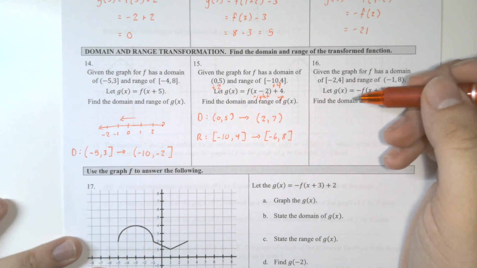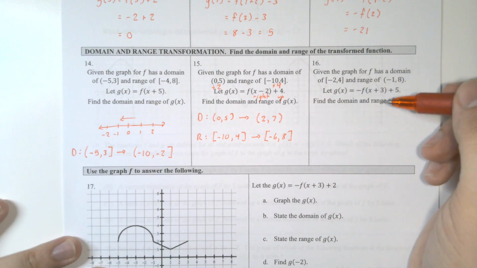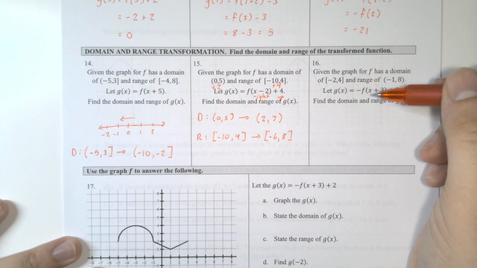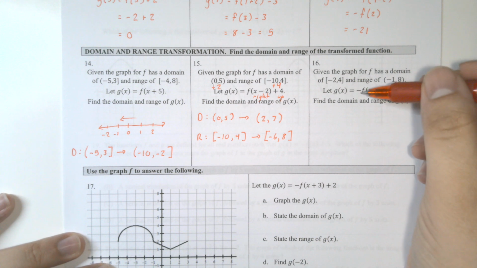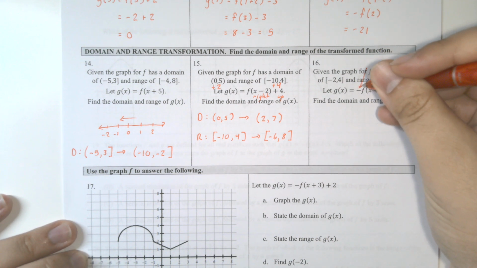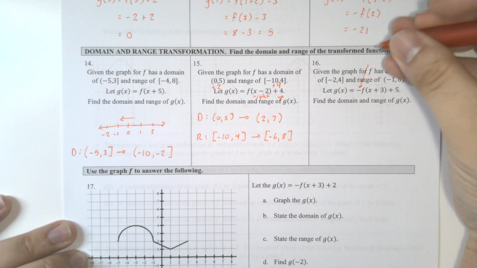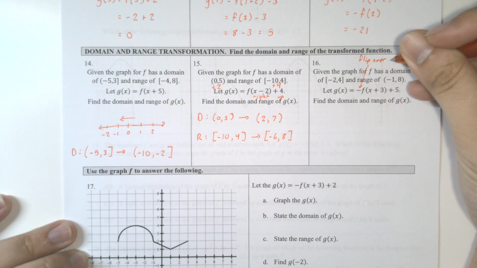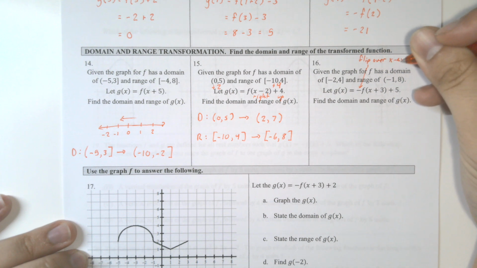Now what about number 16? So first, we're going to negate f. And so remember, when we negate f, that's going to be a flip or a reflection over the x-axis.